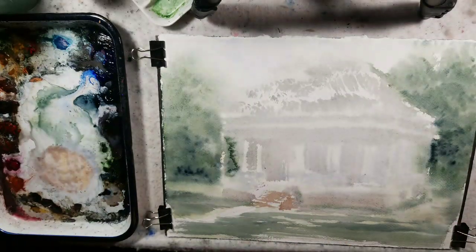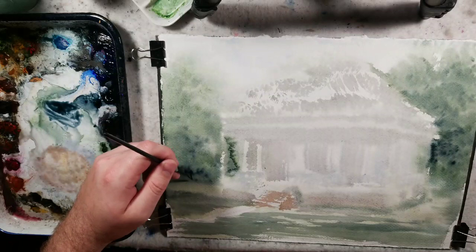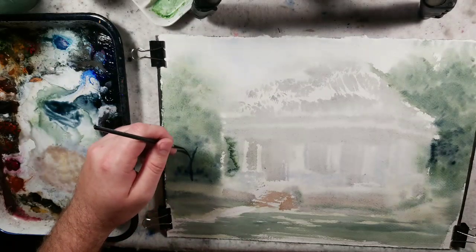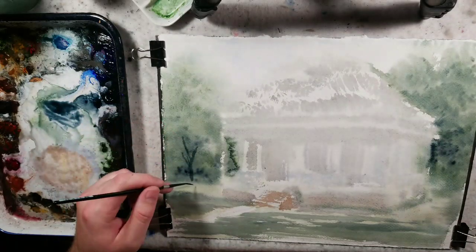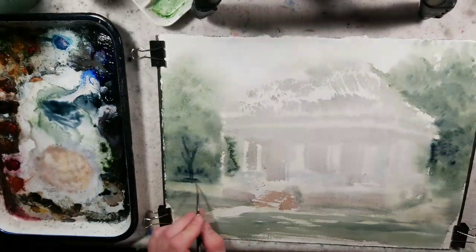In fact, since we are still wet and wet at this point, I could feed in some structures back in here.